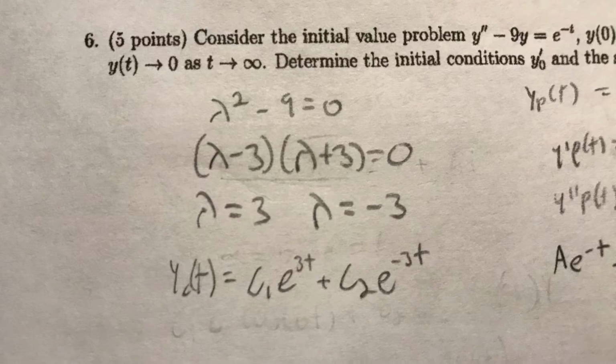Alright, first off, we're going to find the general solution, and we're going to convert to lambda and set it equal to 0, and we're going to find that lambda equals 3 and negative 3, and since they are different lambda values, we use the equation c1 times e to the 3t plus c2 e to the negative 3t.